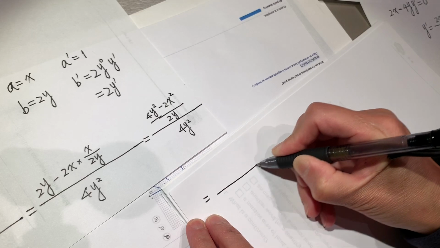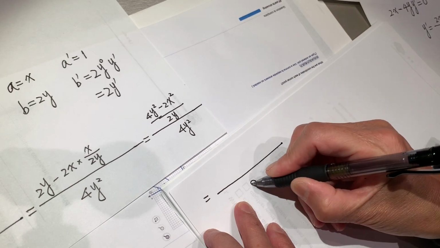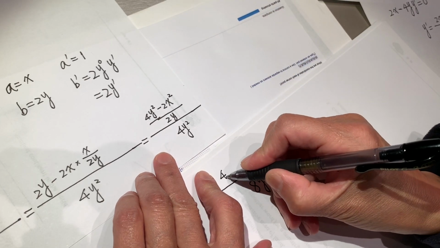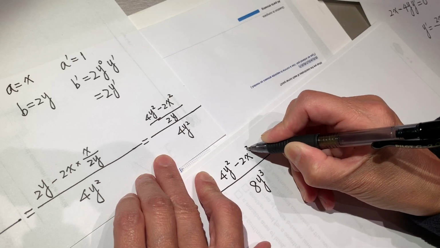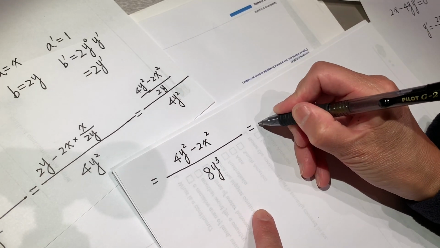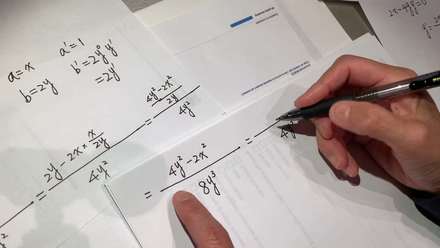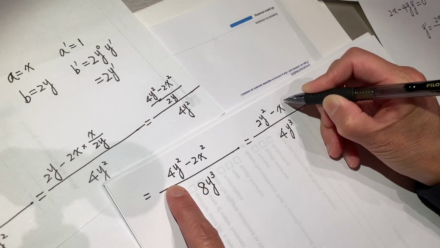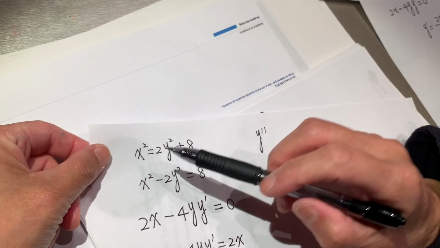Equal to 2y times 4y squared is 8y cubed, and 4y squared minus 2x squared. Now both divided by 2, so it becomes 4y cubed, 2y squared minus x squared. So that is the second derivative of this function.